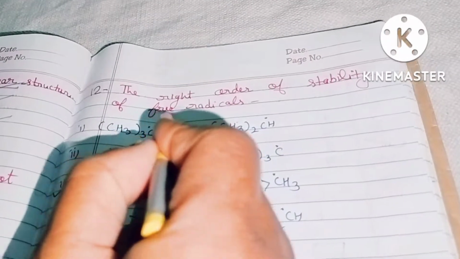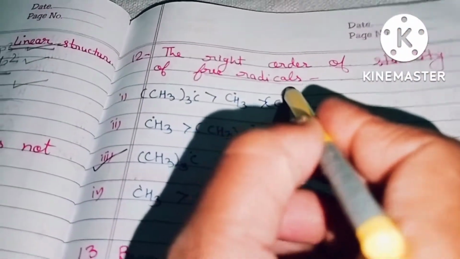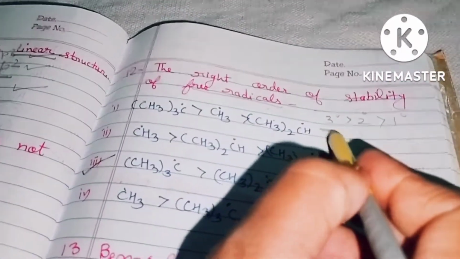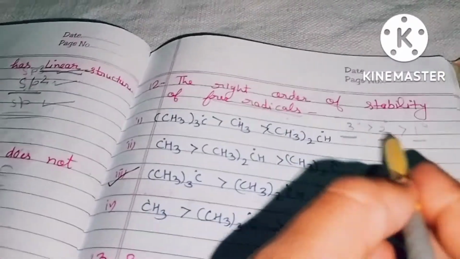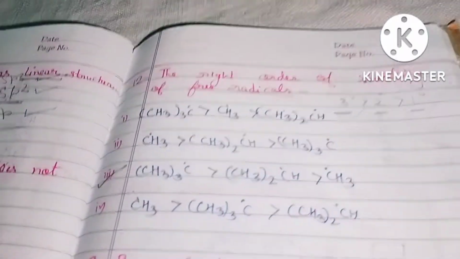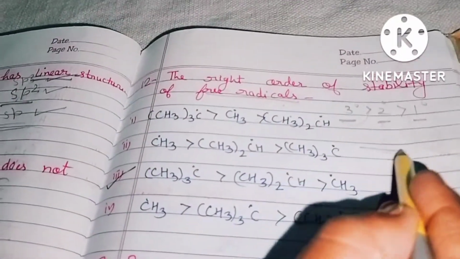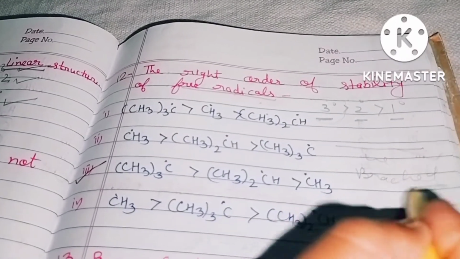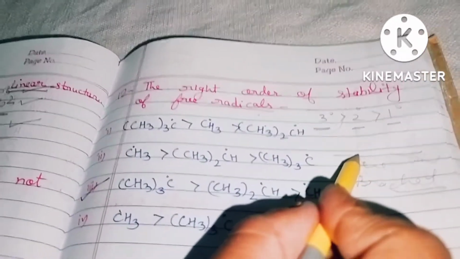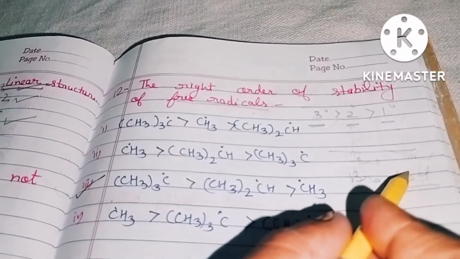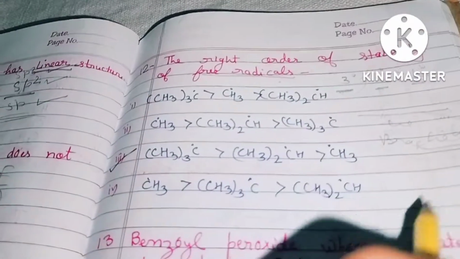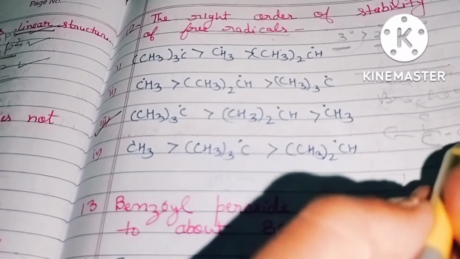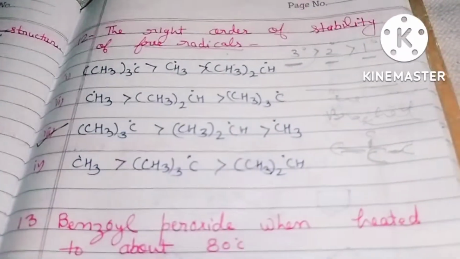This is a very important question. We know the free radicals in this condition are tertiary, secondary, and primary, called third degree, second degree, and first degree. We know the third degree compound is more stable. The chain compound is less stable than the branched compound, and the branched compound is third degree, when a carbon is attached to three other carbons.